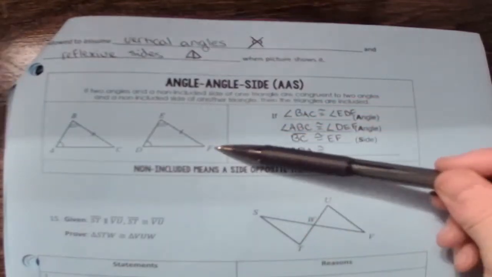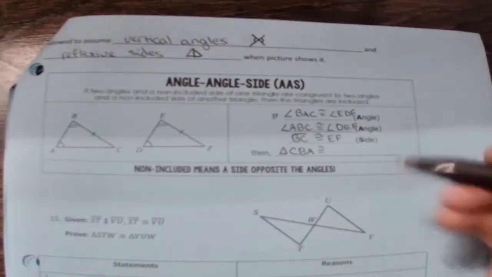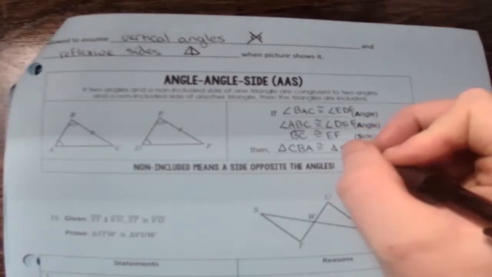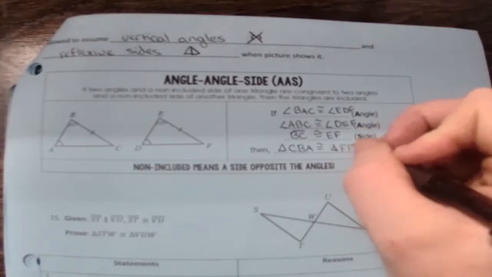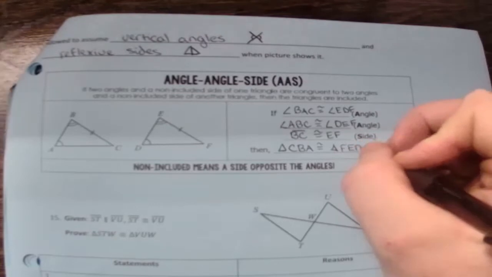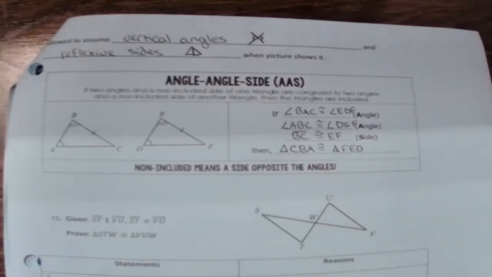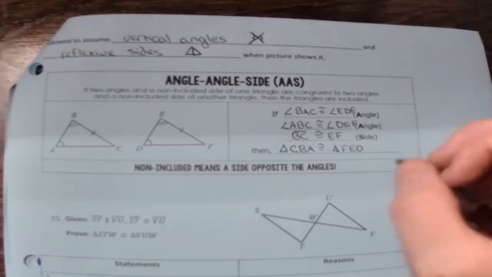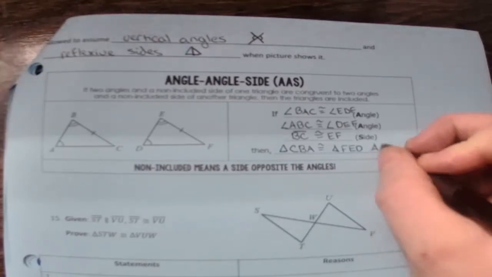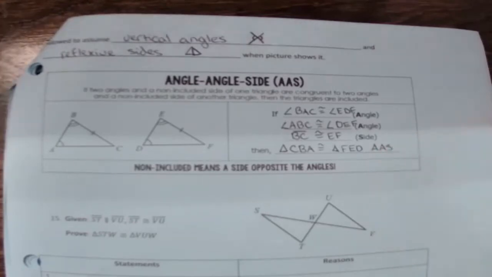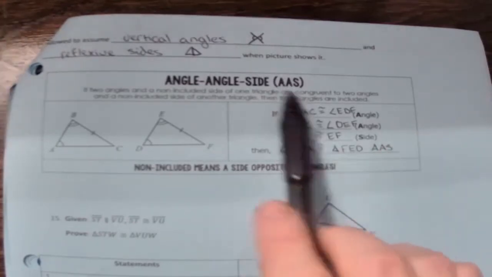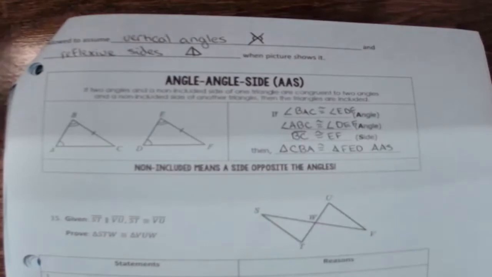So this one would be FED. The reason that these are congruent is because of angle, angle, side, which is on the top of this page.